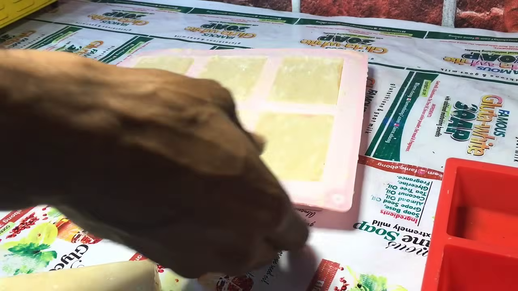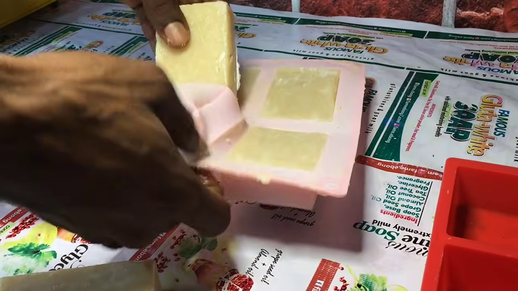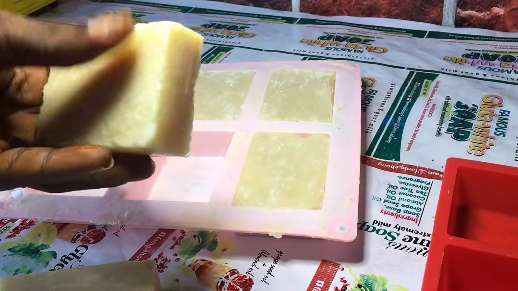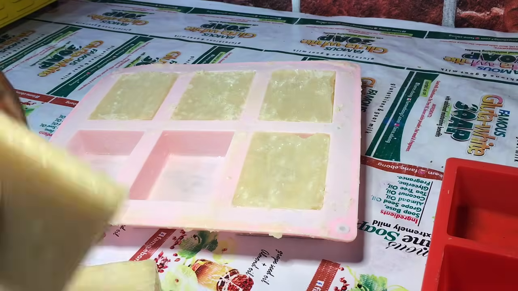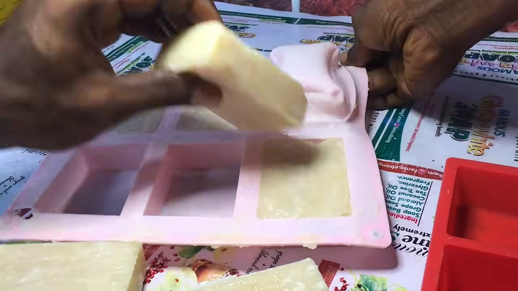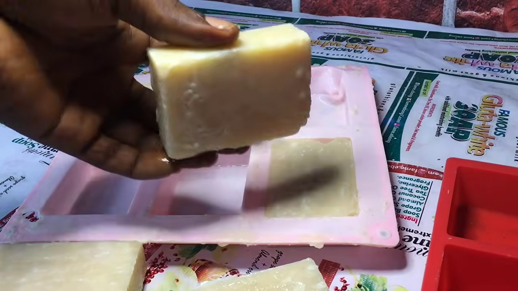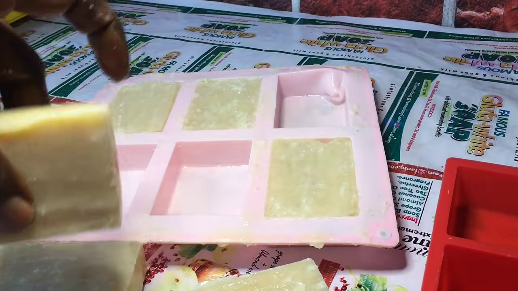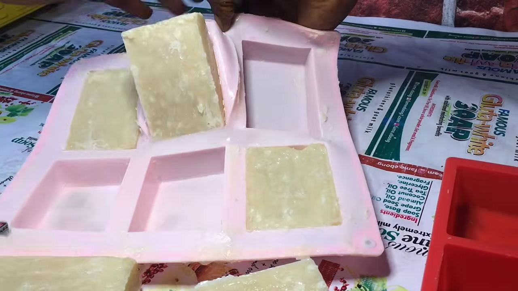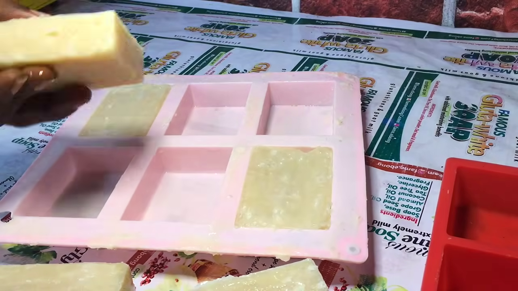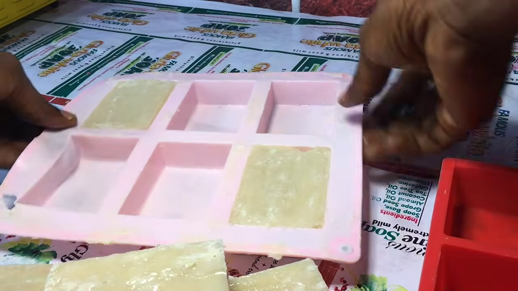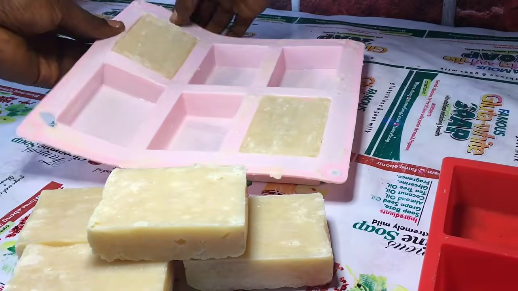I just want to show you that this soap can be used despite the fact that I didn't add extra ingredients. I want to show you that it's possible to make soap with only water, caustic soda and oil. So I'm going to show you how this soap will foam. I'm bringing them out of the mold one by one. Then after that, we will test it using water to see how it foams, so that I will end your doubt, and you can see that soap can be made with just caustic soda, oil and water.